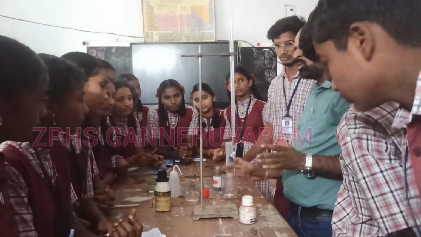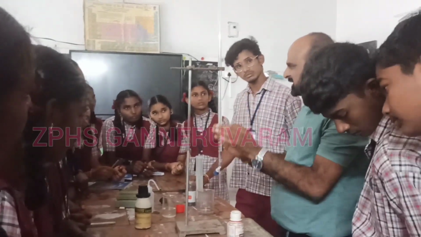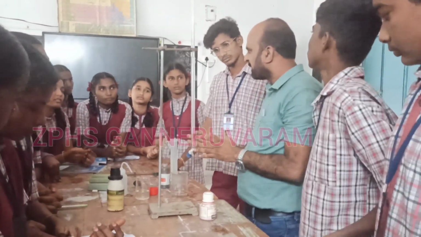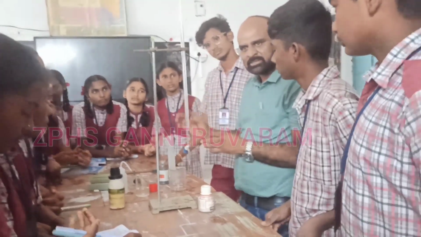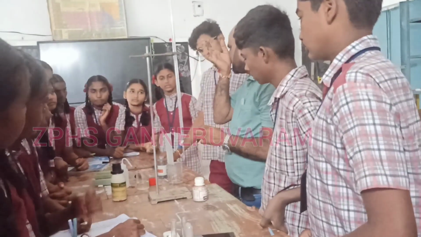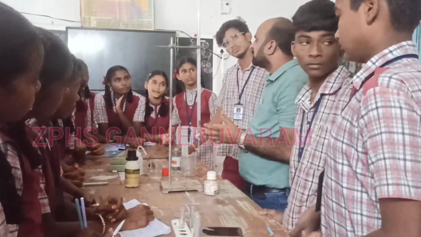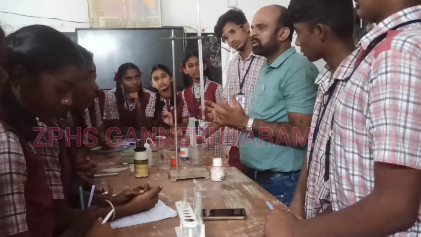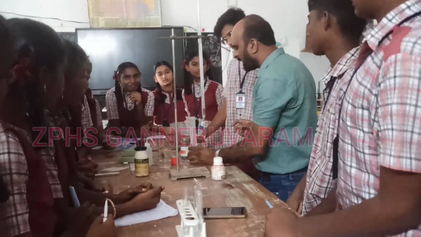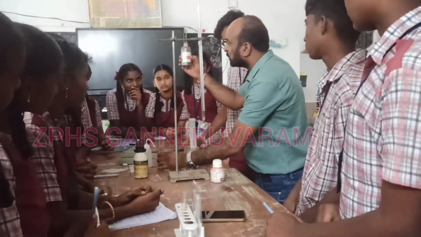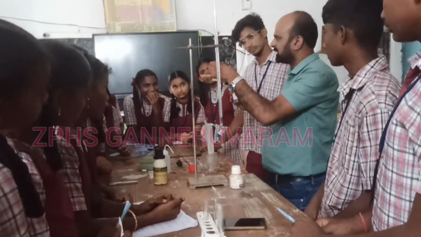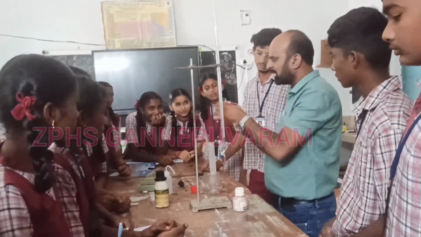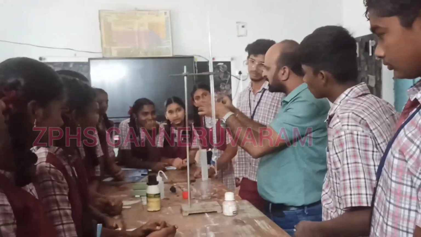So now I am doing the titration experiment, or neutralization experiment. How to do the neutralization experiment? By mixing the acid and base. How to know the neutralization reaction takes place? For that purpose, I am adding the red litmus solution to the base. This is the red litmus solution I have taken, and I am adding one drop to the base.